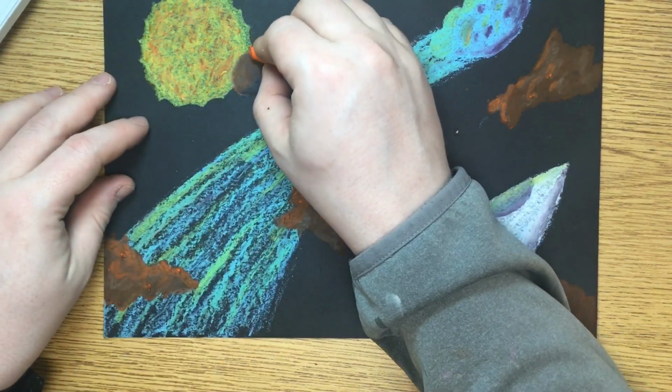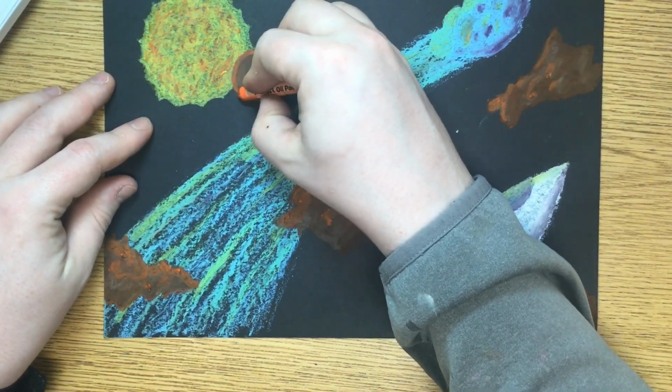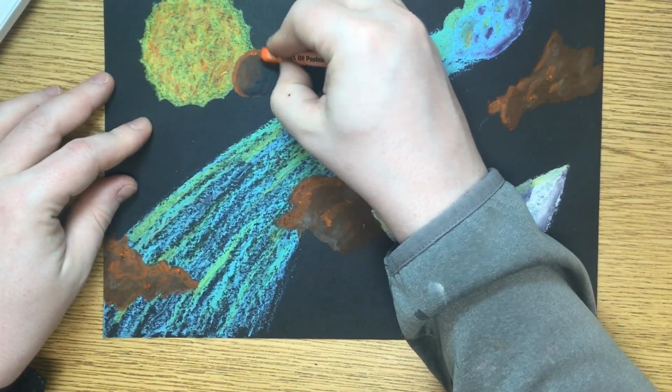I am going to give just a rim light, just a nice little orange line around that edge to help it pop.